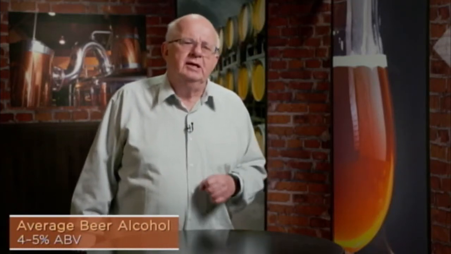Now, most beers are relatively modest in alcohol. We'll talk about the alcohol content in different countries in a later class, but it's going to be around the 4 to 5% mark in terms of alcohol by volume, ABV, in most parts of the world. But there are a lot of beers these days coming into the marketplace which have very, very high alcohol content.